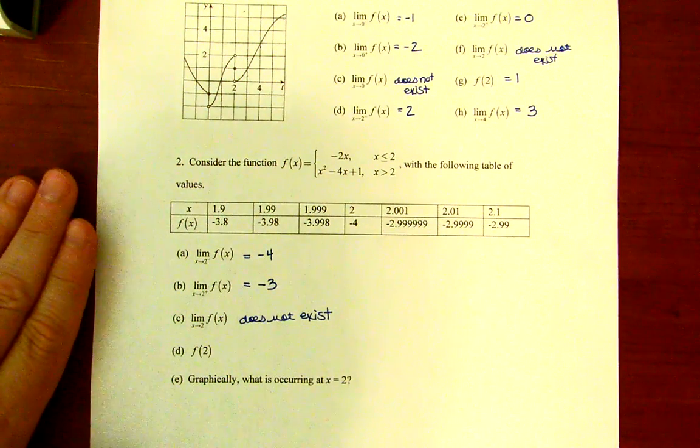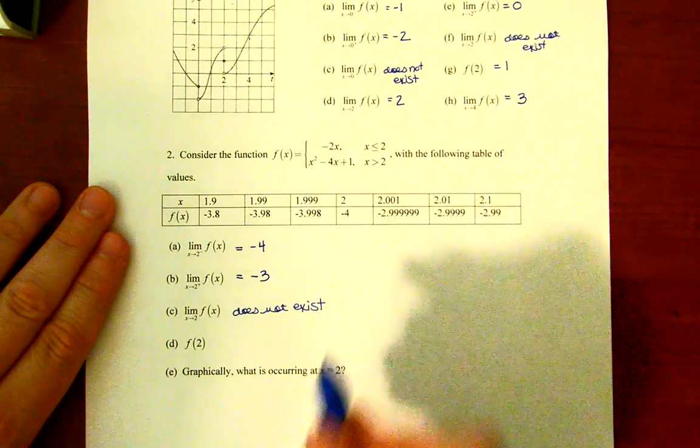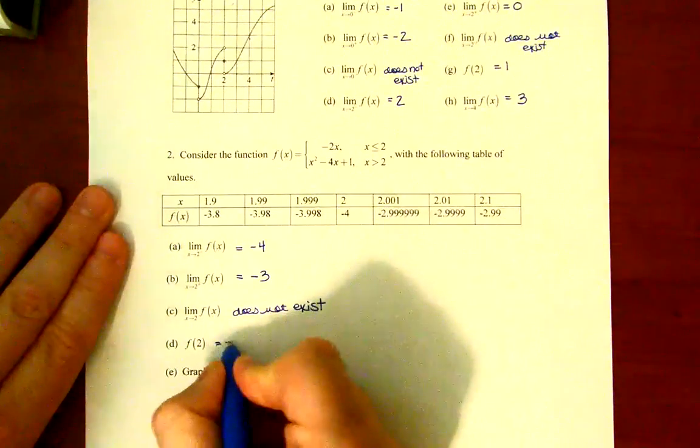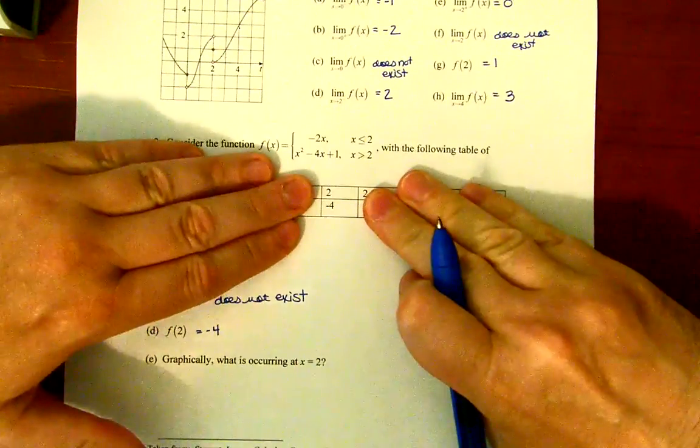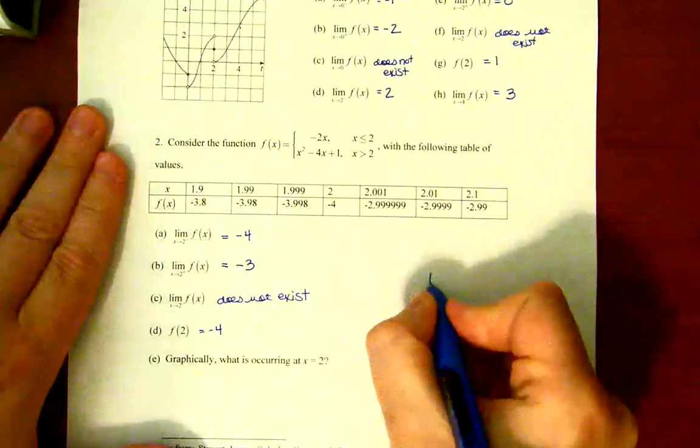What's f of 2? What's going on right at x equals 2? Well, f of 2 is going to be -4 because I don't care about anything but what's going on right at x equals 2. What's happening on the graph?